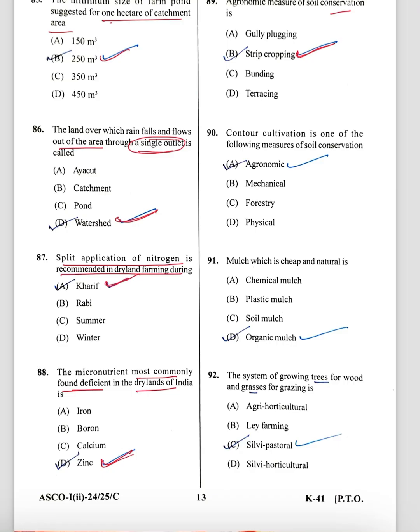Then coming to contour cultivation. Contour cultivation is an agronomic measure of soil conservation. Then mulch which is cheap and natural, it is organic mulch. And then you can go for the system of growing trees along with the grasses. So it is called silvipastoral.